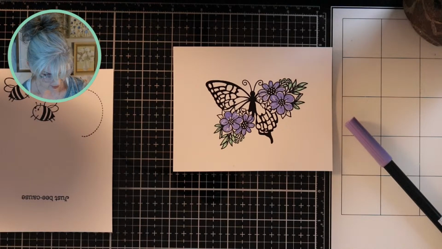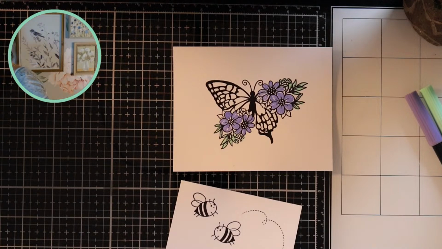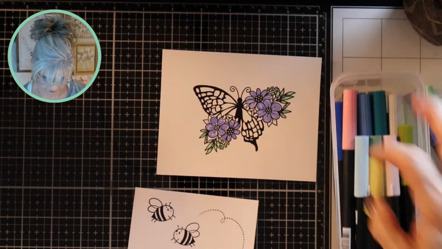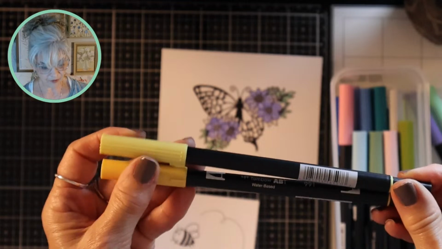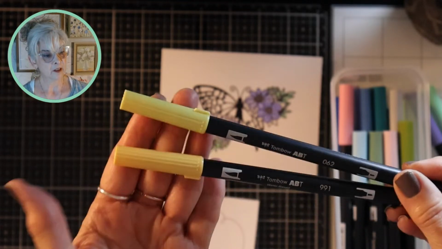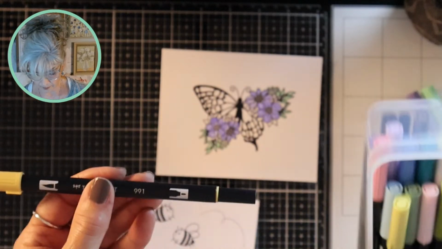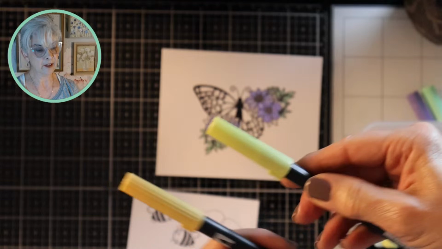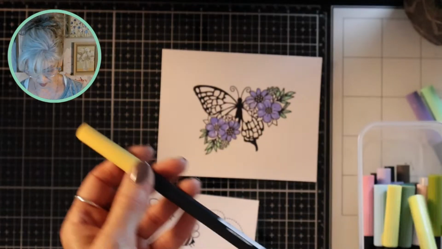Let's set those aside, and then we're going to color the bees. And I did not get out my, let's see, is this the color I want? I wanted a really bright yellow. So we have these two colors. I think I'm going to go with this one, 991. I don't have a lot to choose from here. This is more of a, it's kind of hard to tell, more like a lime green. I'm going to go with this bright yellow.